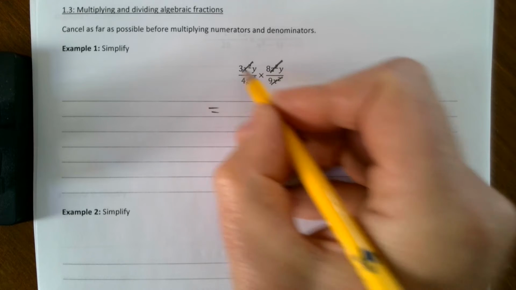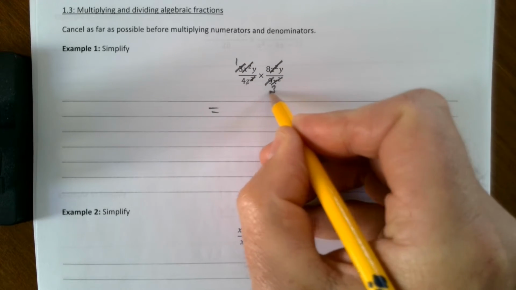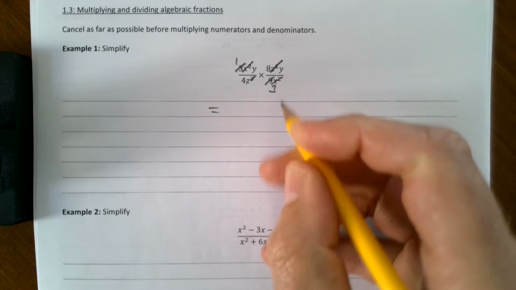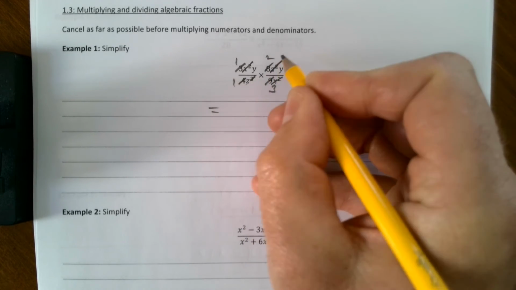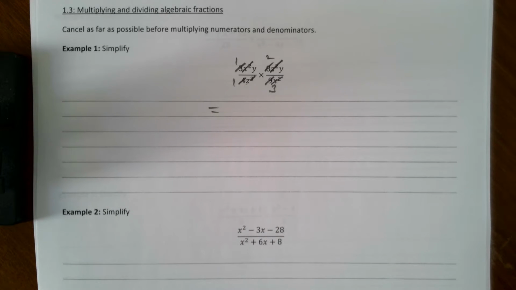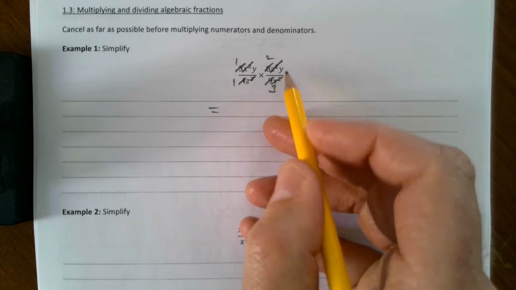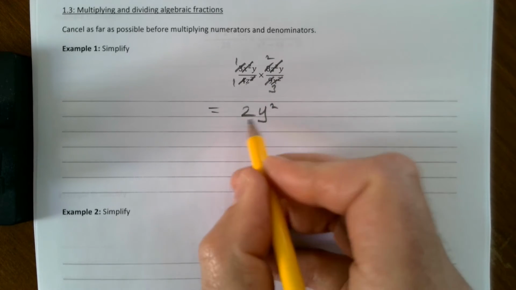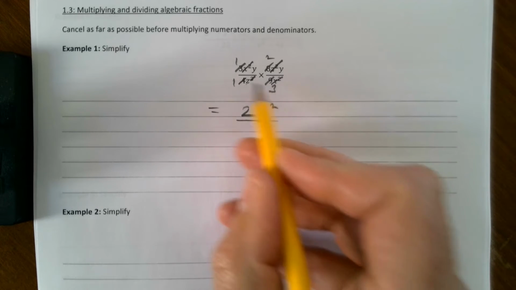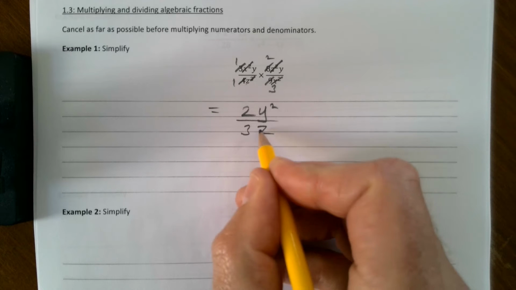We also have a 3 and a 9, so that would change to a 1 and a 3. We also have 4 and an 8, that would be a 1 and a 2. So what are we left with here? We're left with 1 times 2 times y, so that would be 2y squared. On the bottom we have a 3 and a z, so that would be 3z.